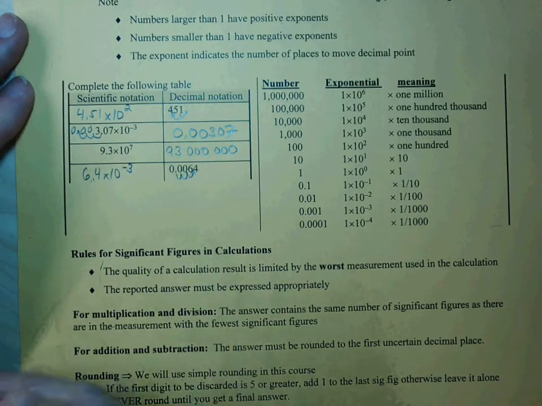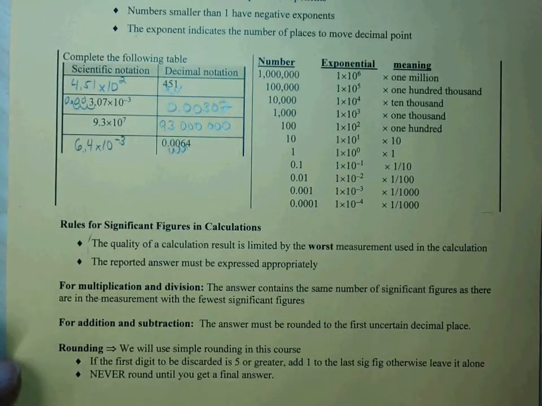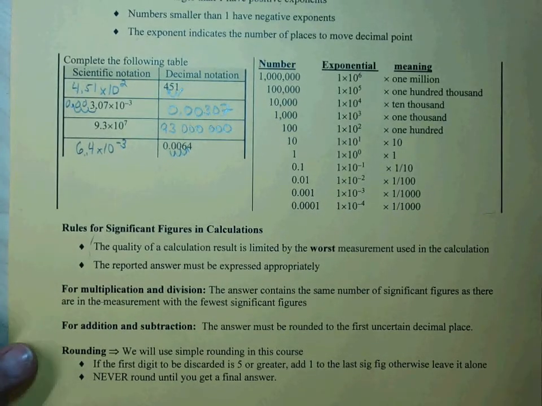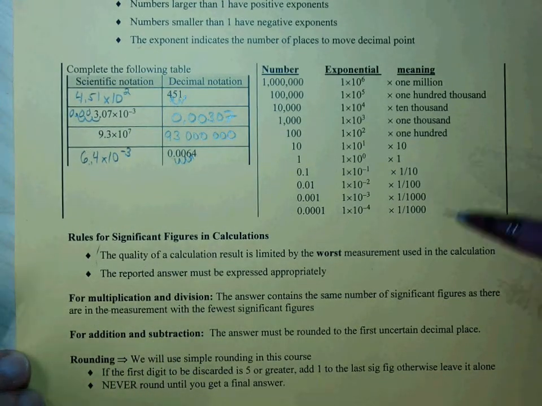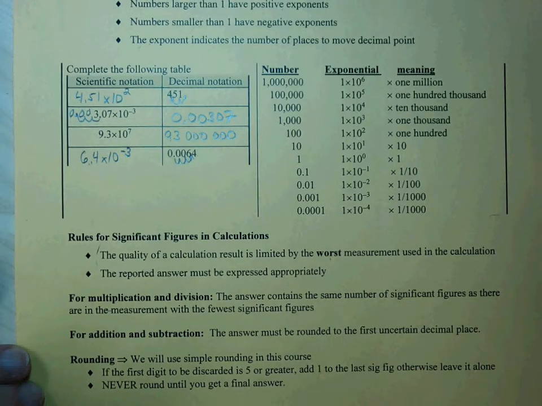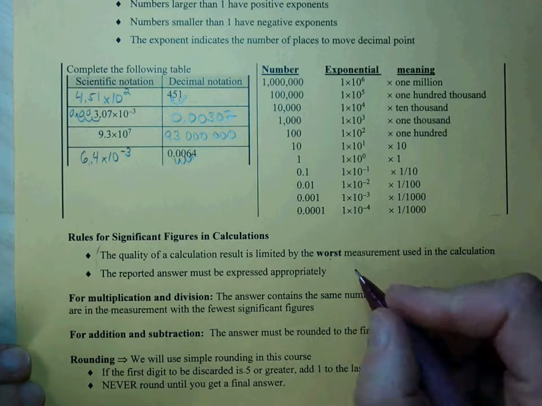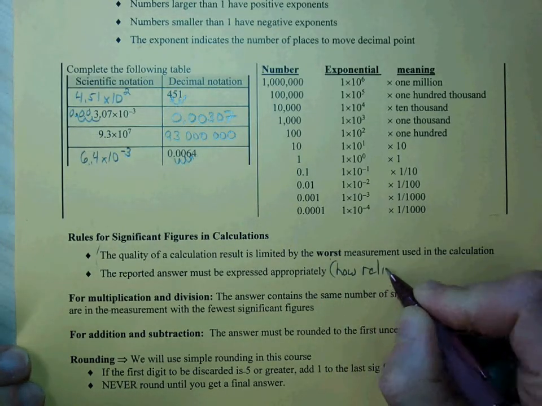If we use sig figs in calculations, we have to be mindful of some rules, because we need to appreciate that the calculation is going to be limited by the worst measurement in that calculation, and we must report the answer appropriately so that we know how reliable the result is.